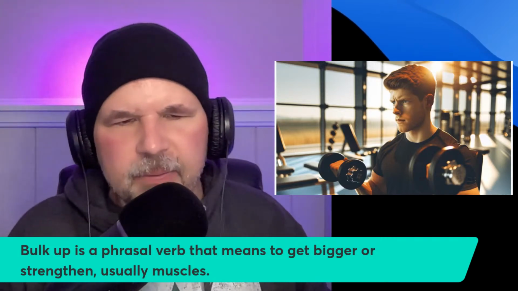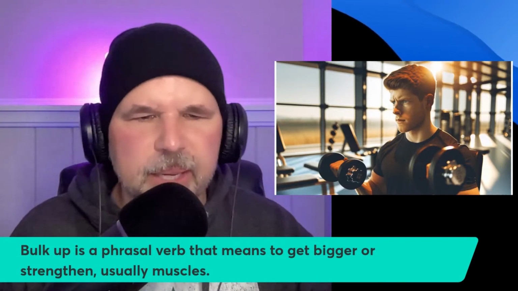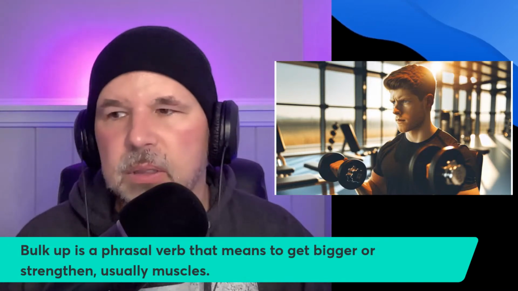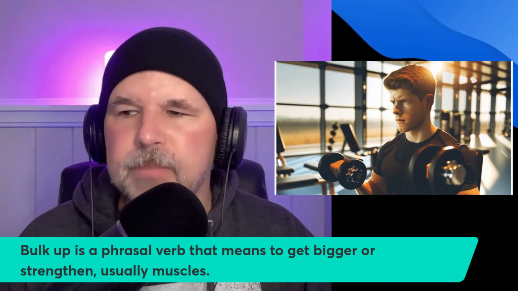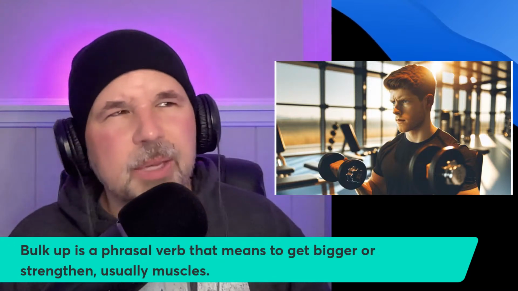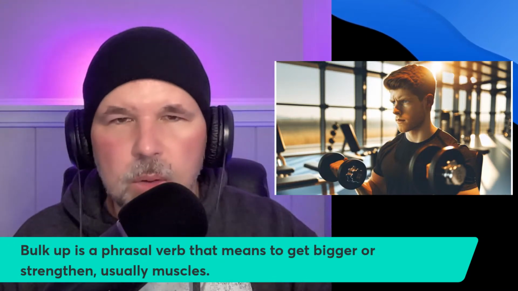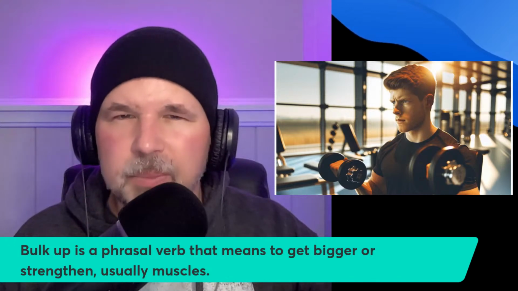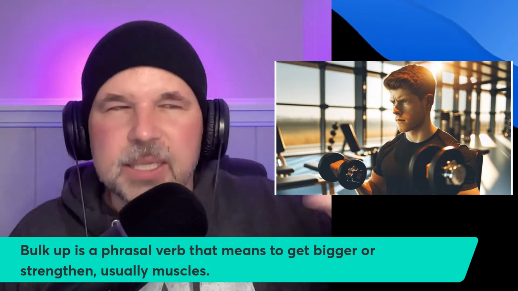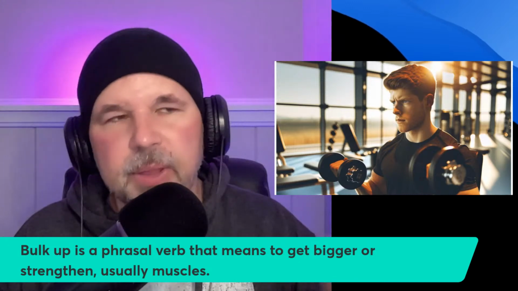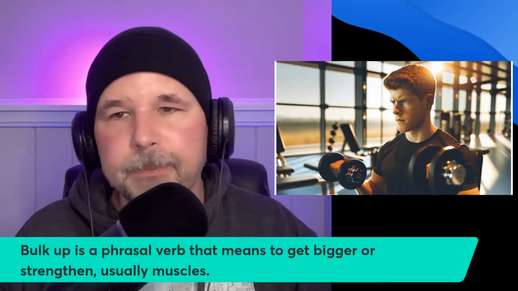Bulk up is a phrasal verb that means to get bigger or strengthen. Usually muscles. Usually. You could actually probably do this with reading too. Hey, this winter, it's cold. I'm going to bulk up on my English reading. So it just means to make it stronger. If I heard somebody say that, I would think, oh, wow, they are going to read a lot of books in English.